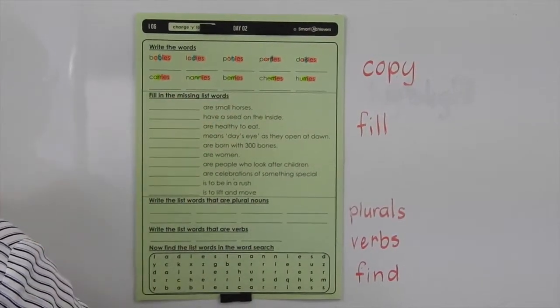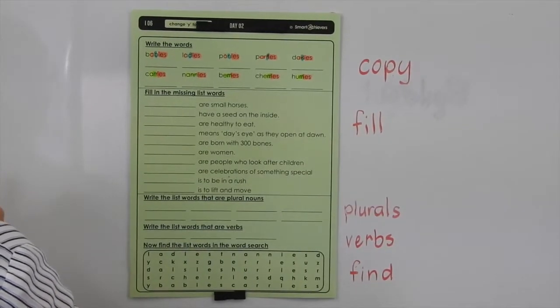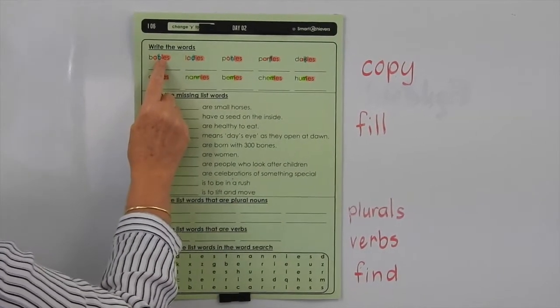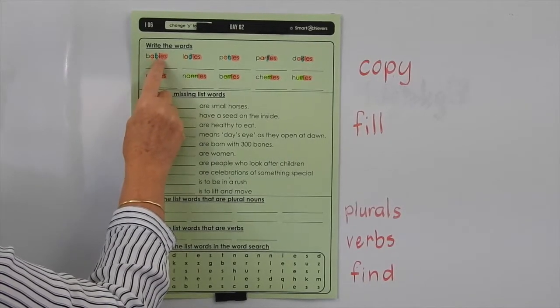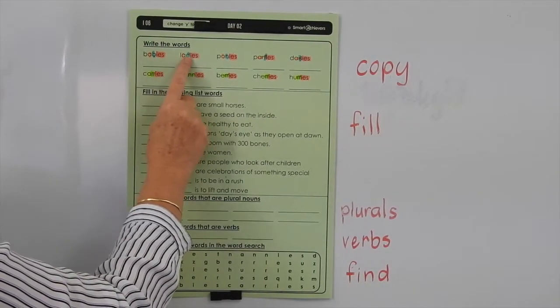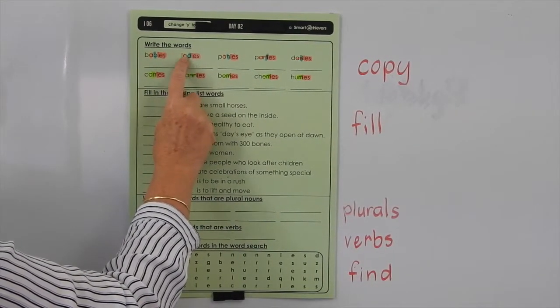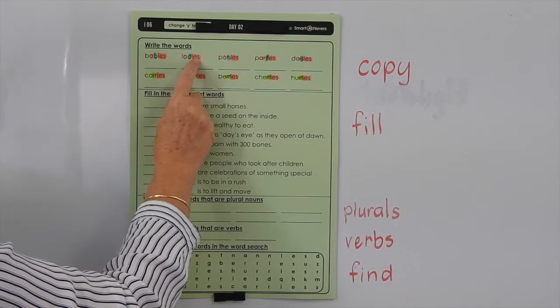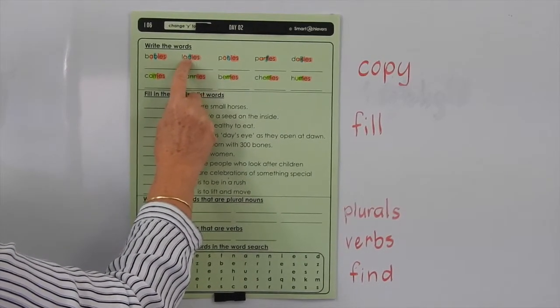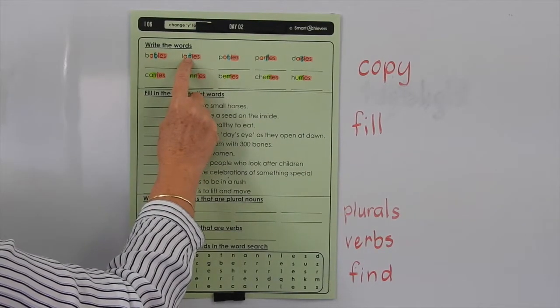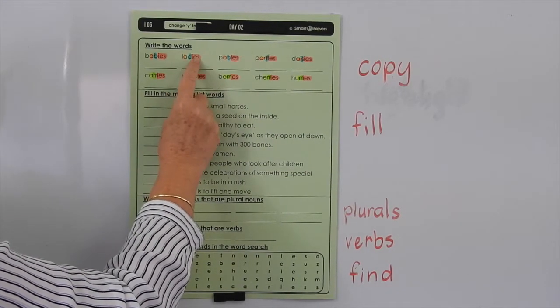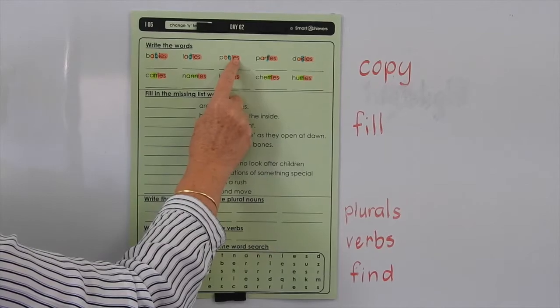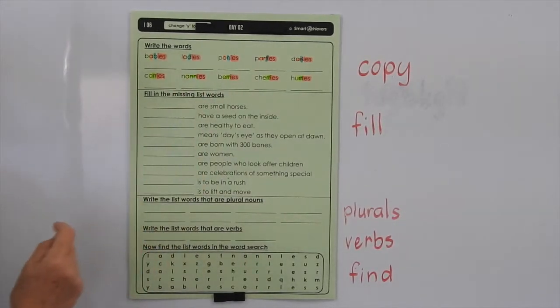Okay, so what do these words mean? When we have more than one, this will be more than one baby. A baby is a young child. If we have more than one lady, a lady is an older female, which means she's grown up, we say ladies. Ponies are small horses, so if we have more than one, we'd say ponies.